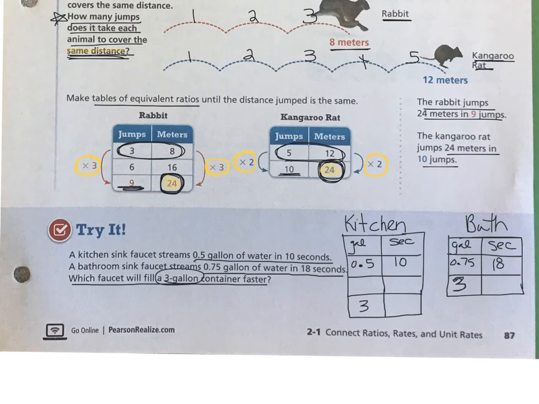So let's start in the kitchen. If the gallons is 0.5 or 5/10, which is a half, in 10 seconds, if I double that or multiply by 2, then I get 1 gallon in 20 seconds. And then what do I do to get from 1 to 3? Well, I multiply by 3. So 20 times 3 is 60. So the kitchen sink will fill 3 gallons in 60 seconds.